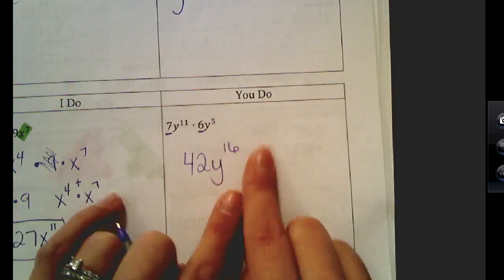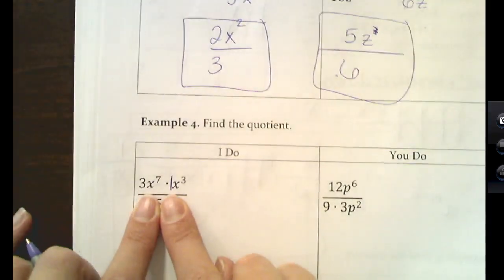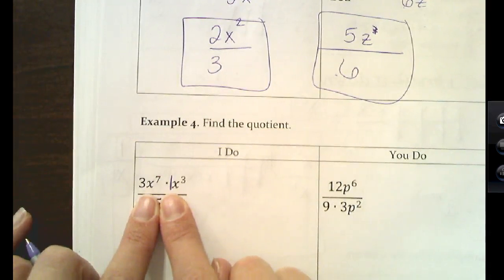You see how we multiplied 7 times 6 and got 42? And then y to the 11th times 5 and got y to the 16th. We can multiply each of our individual pieces. So back to this problem, who can raise their hand and tell me what can I multiply? What can be multiplied here? Go ahead.